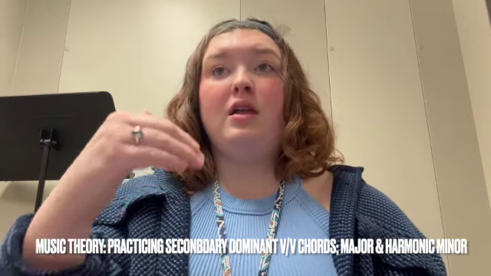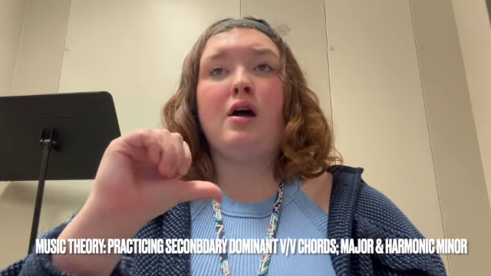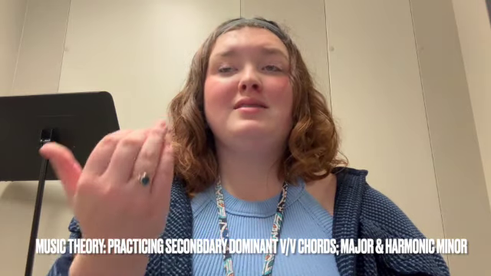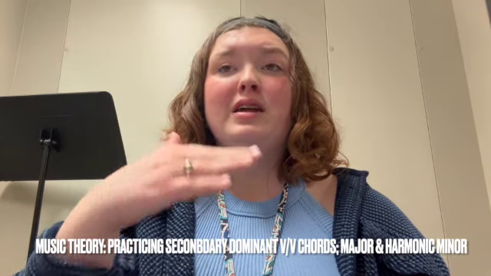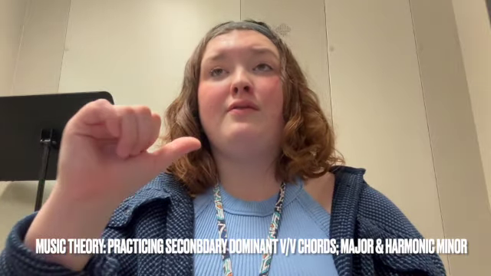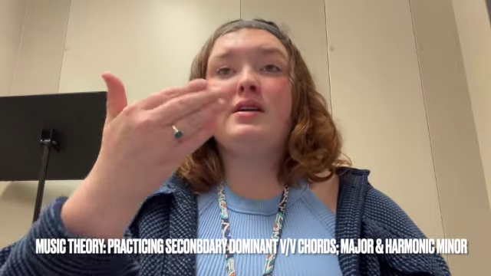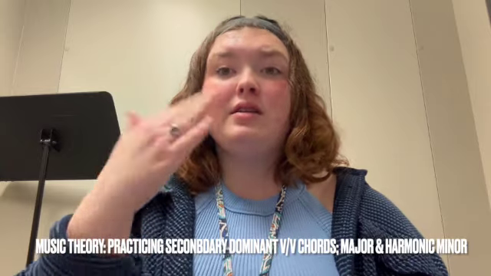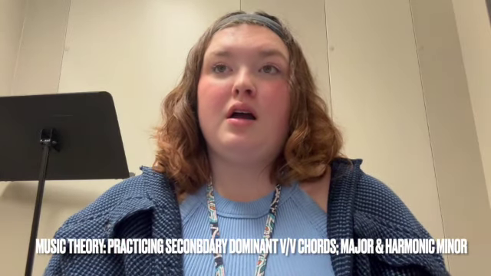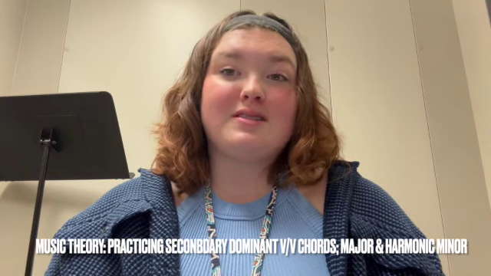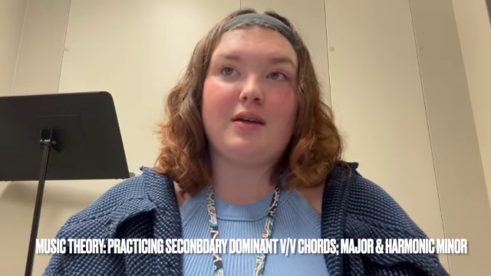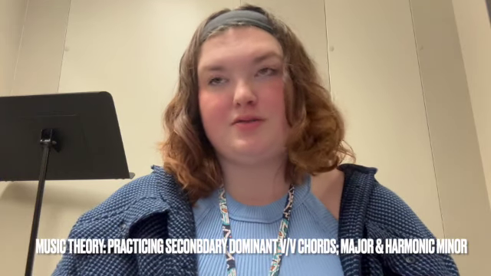Fa, la, do, la, fa, mi, si, ti, si, mi, fa, la, do, la, fa, mi, si, ti, si, mi. That is the 5 of 4 chord. The 5 chord of A minor is E major, and then the 4 chord of E major is A, C sharp, and E. On to the next one.